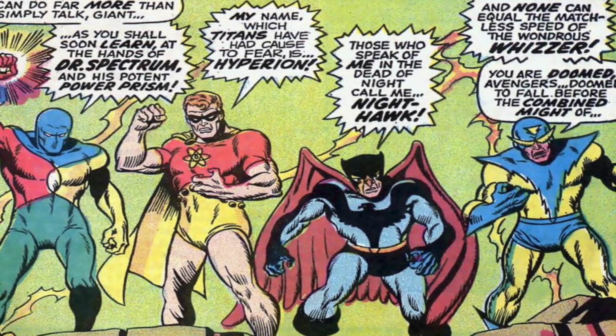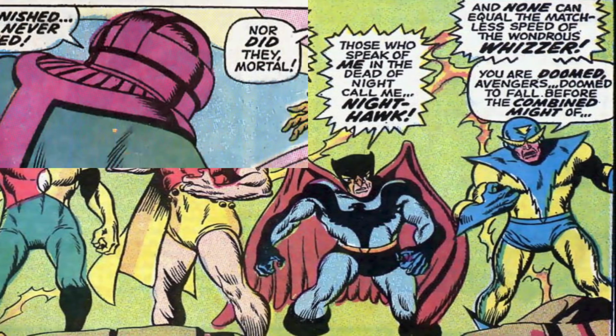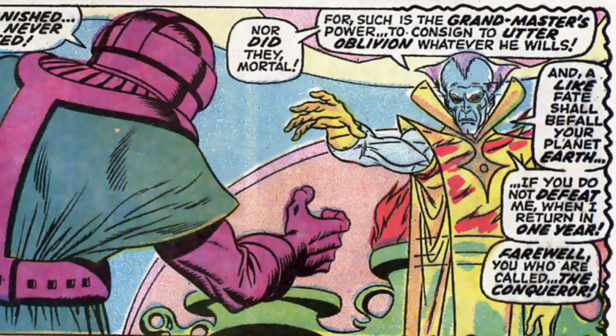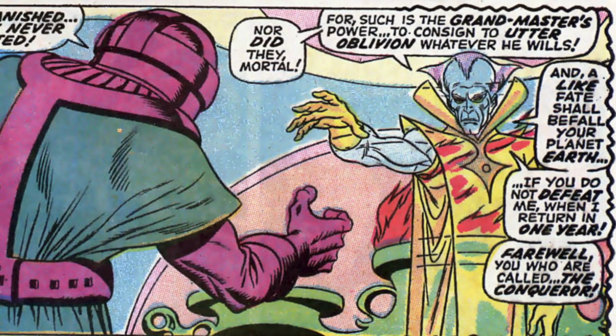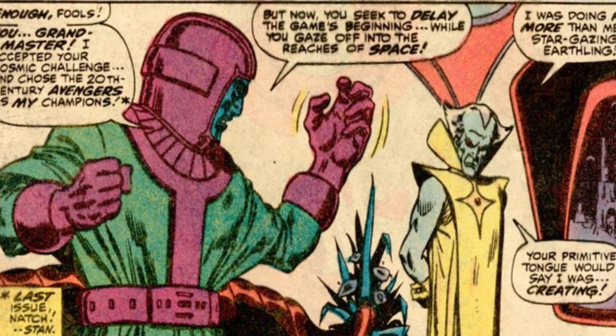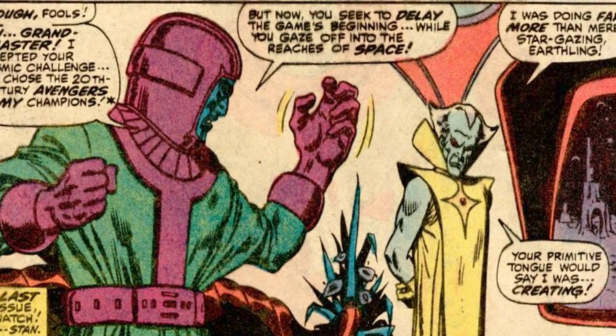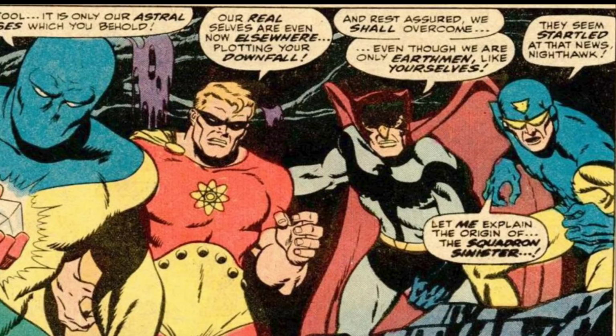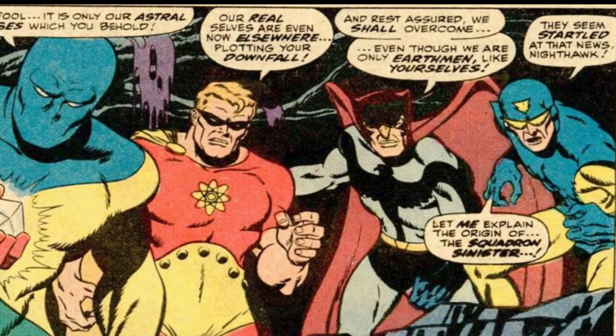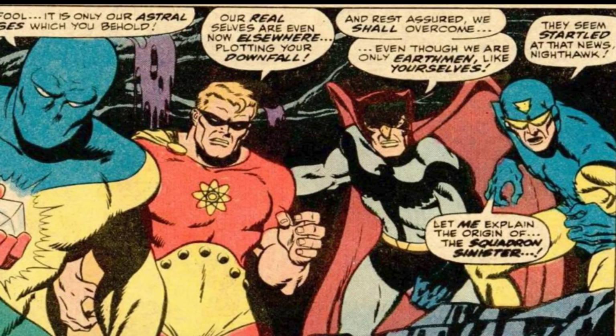An elder of the universe named Grandmaster enlarged him from his subatomic size and put him on a team called Squadron Sinister, an evil team, and pitted him against Kang the Conqueror and the Avengers of Earth. Roy Thomas has said in interviews that this team was designed as pastiches to DC Comics' Justice League, with Hyperion representing Superman, Wizard copies Flash, Dr. Spectrum similar to Green Lantern, and Nighthawk evoking Batman.